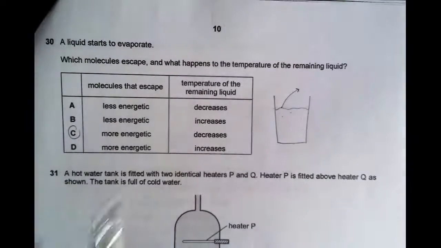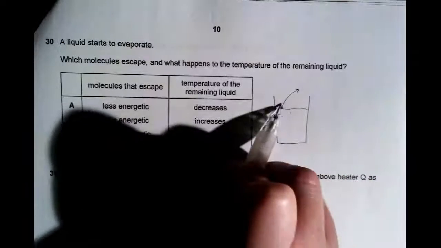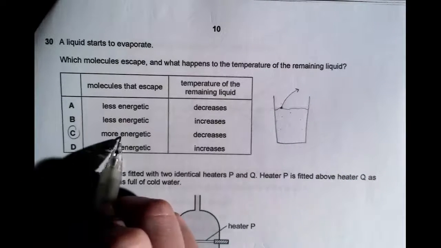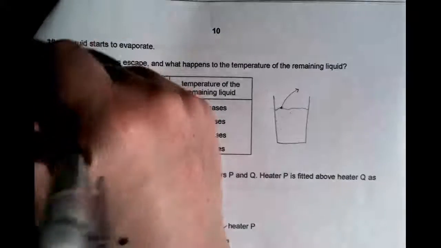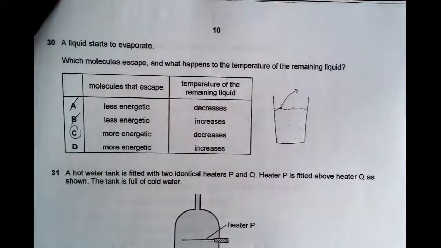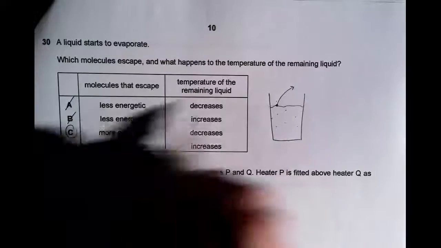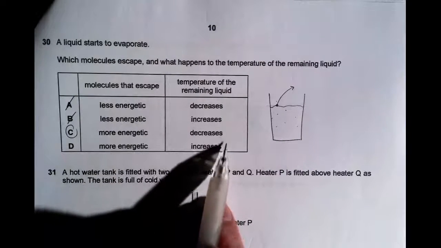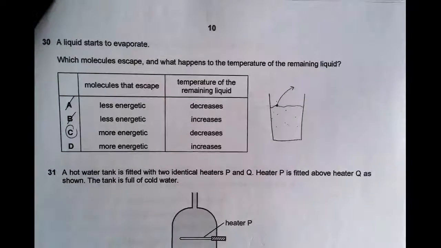So, firstly, they have to have enough energy to go from being a liquid to a gas. So it's definitely going to be the more energetic ones that can escape, getting rid of A and B. Okay, so we're not interested in those. And then we have to think about what happens to the temperature of the liquid that's left behind.